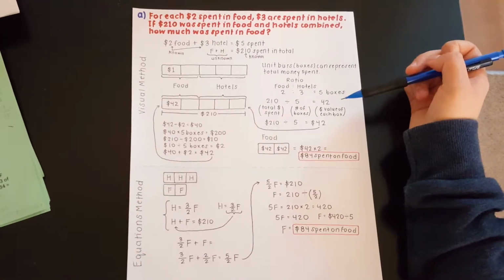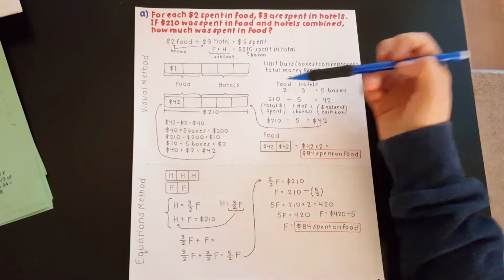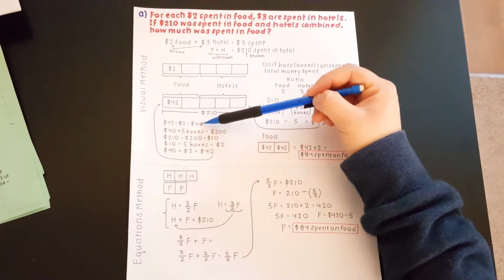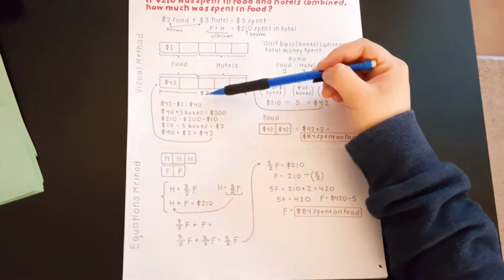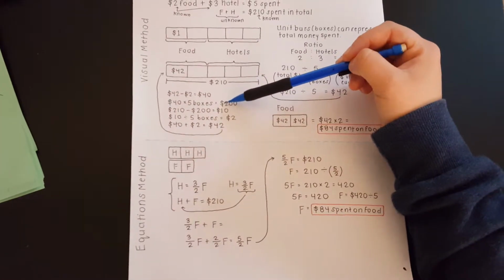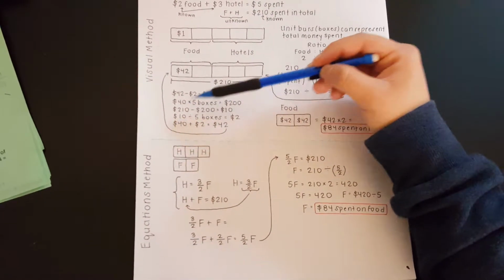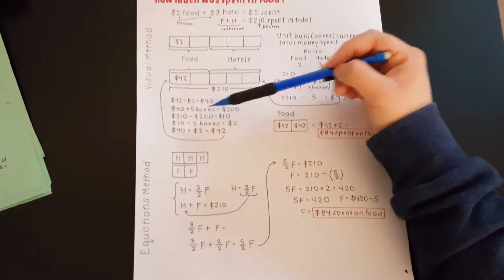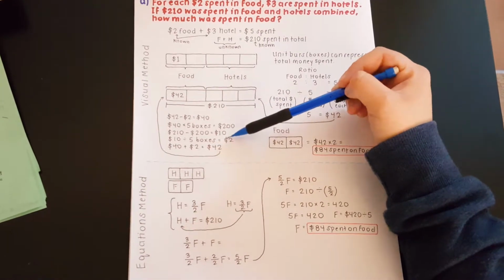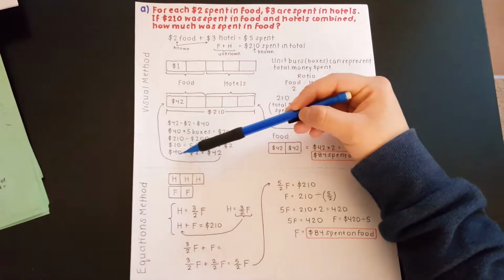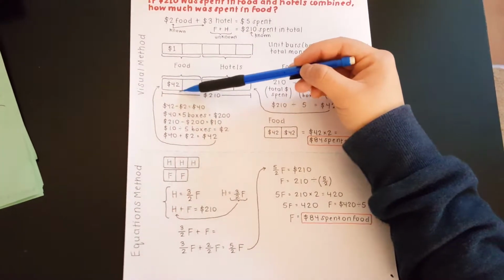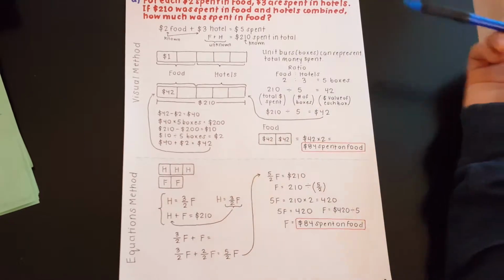However, if you want to facilitate this with students who have trouble dividing, we can use this method. So $42 minus $2 is $40, which is a simpler number to use when dividing. $40 times the 5 boxes is $200. Subtracting $210, the original amount, minus $200 is $10. $10 divided by the 5 boxes equals $2 less. So adding $40 plus $2 is $42, which will be the amount spent per box.